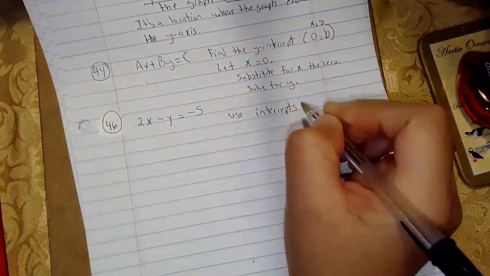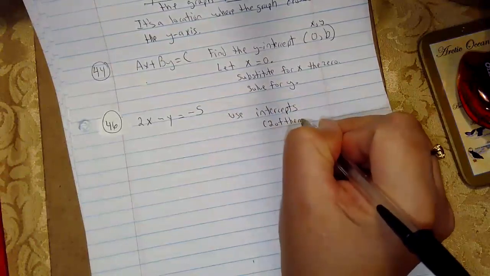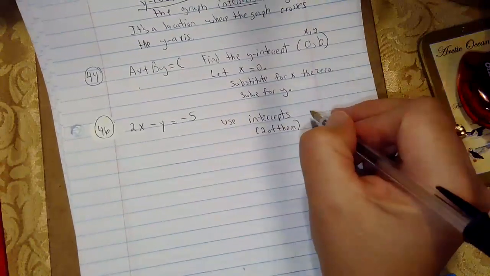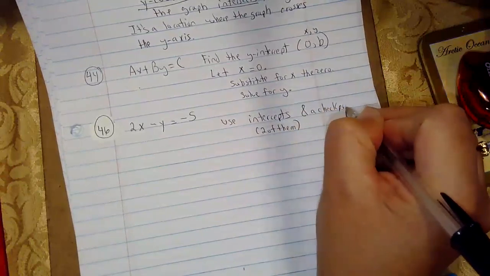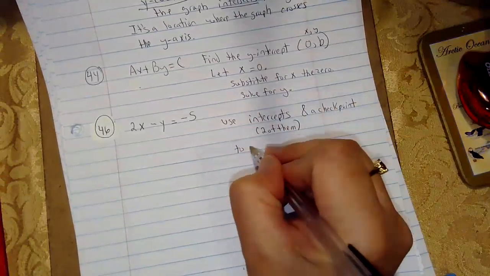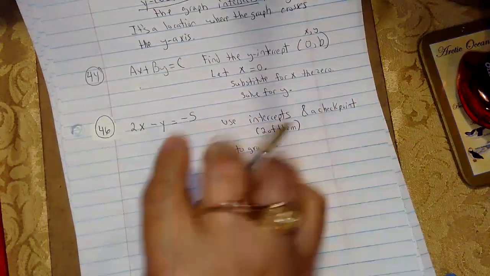There's the x-intercept and the y-intercept. Use the intercepts and a checkpoint to graph this equation.